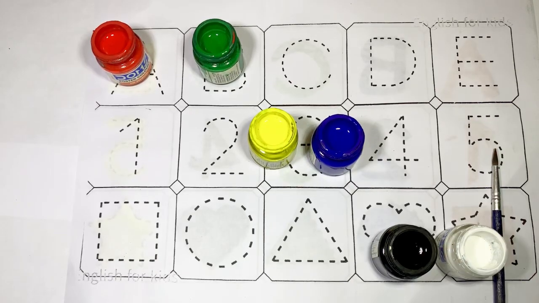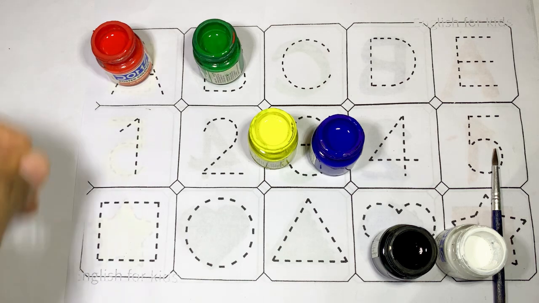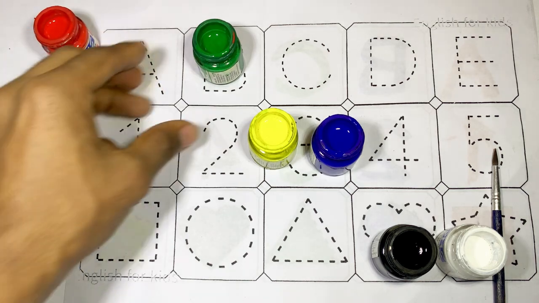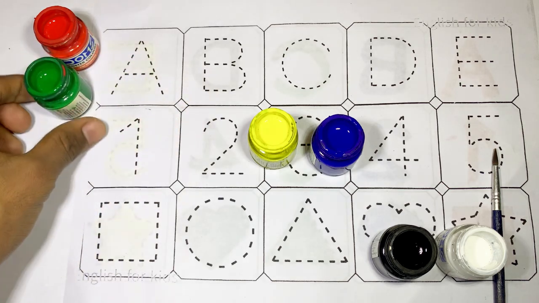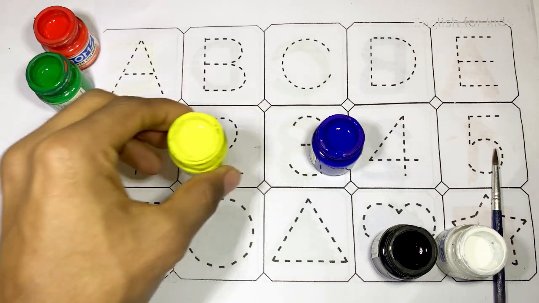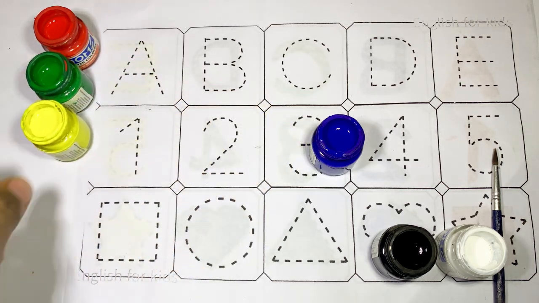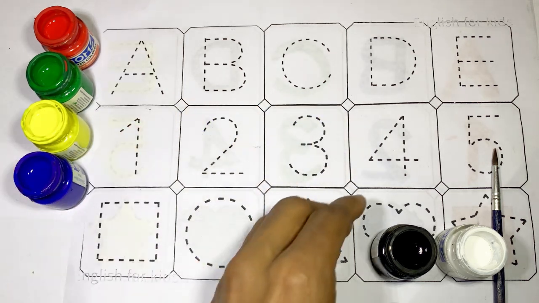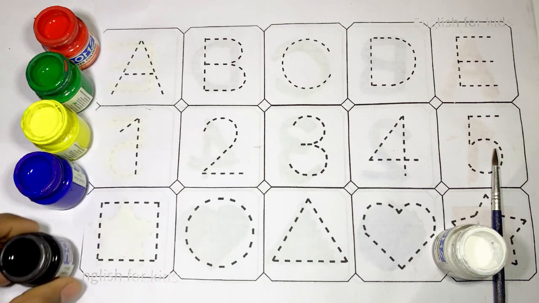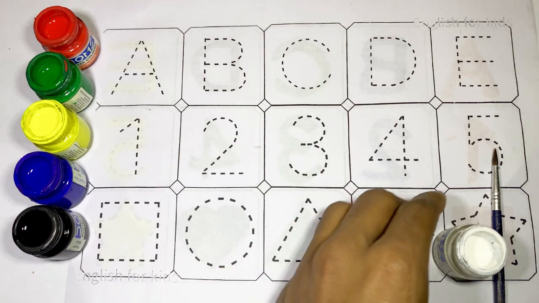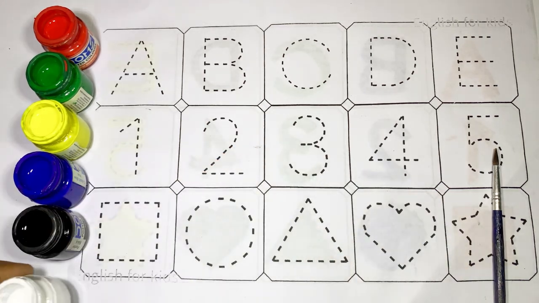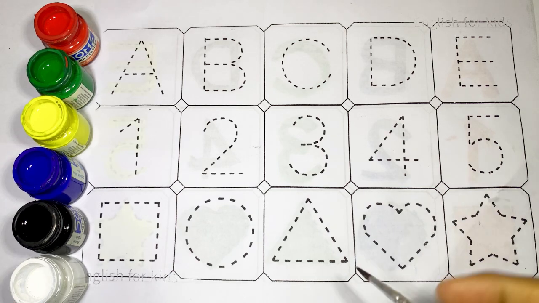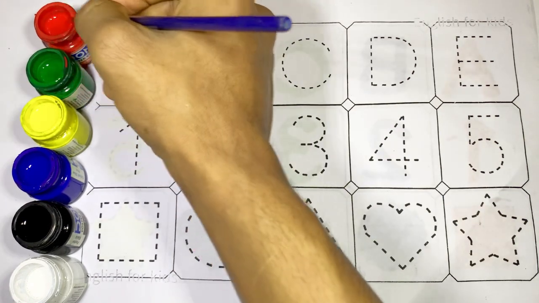Today learn alphabets, numbers and shapes. Kids, class name: red color, green color, yellow color, blue color, black color, white color. Kids, now coloring ABC, 1 to 3, and 2D shapes.